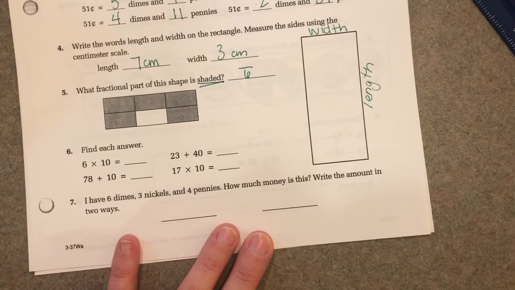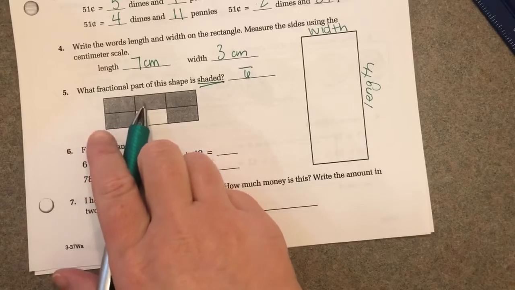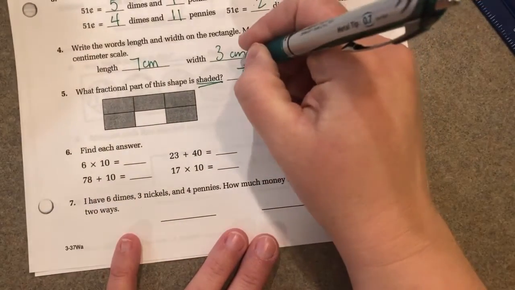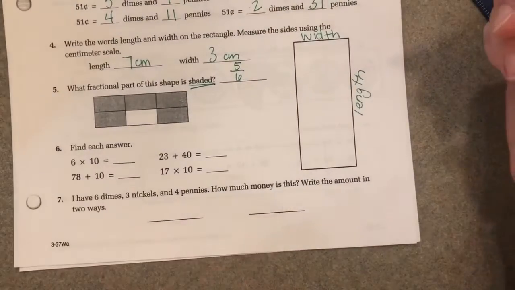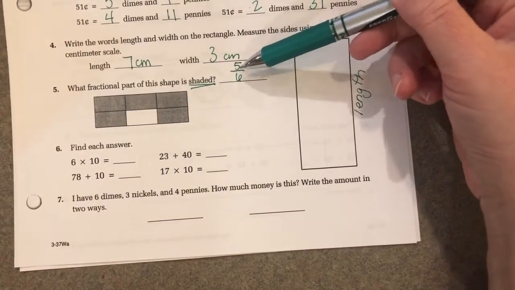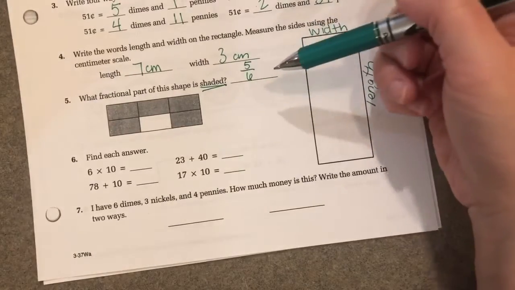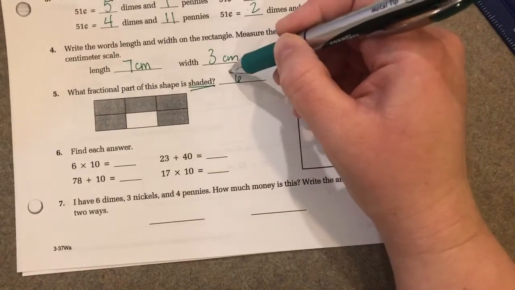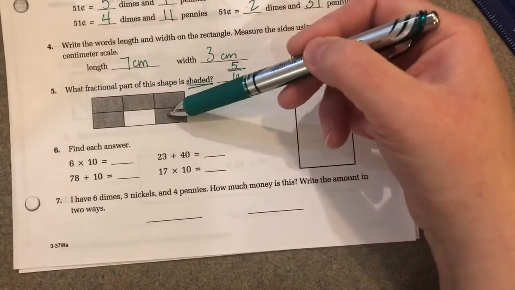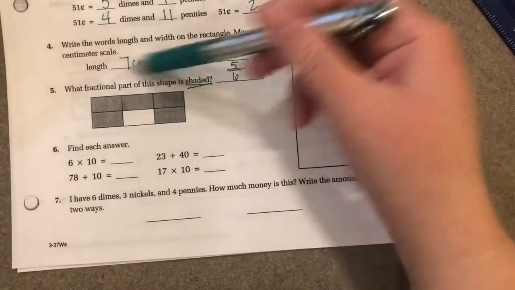Now we got to look for the shaded pieces. So, how many pieces are shaded? 1, 2, 3, 4, 5, right? So if I read it with the words out of, see if it sounds right. Are there 5 out of, because that's what that means, right? 5 out of 6 shaded. 5 out of 6.